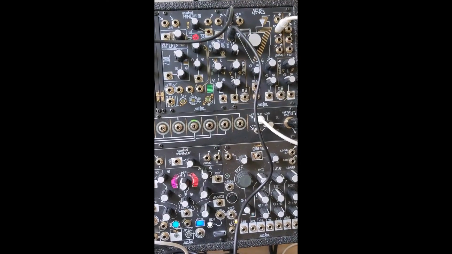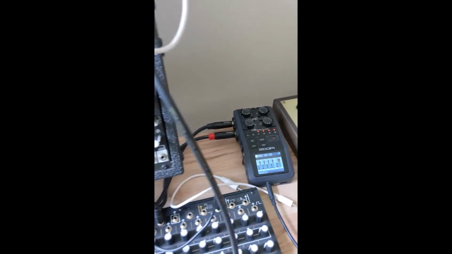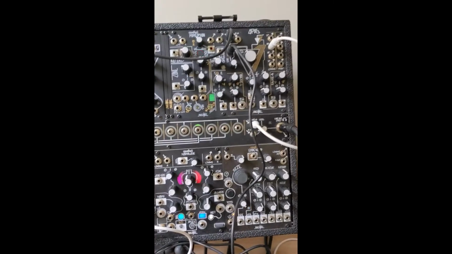But you'll see how just changing a few parameters on the different modules, I got a number of different sounds and captured all that into the audio recorder. And that was how I got those bird sounds.